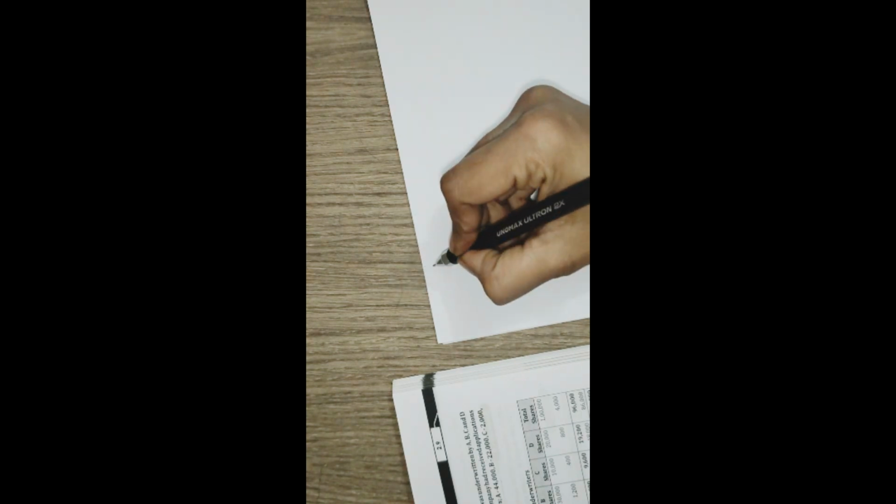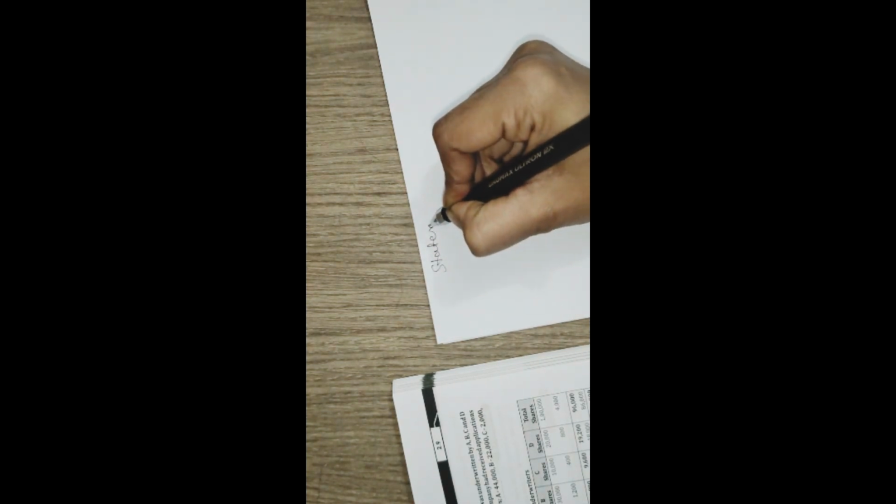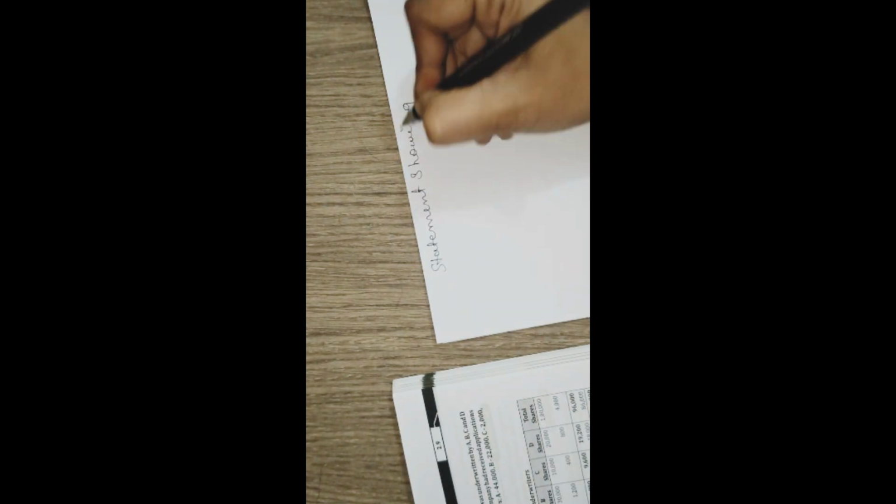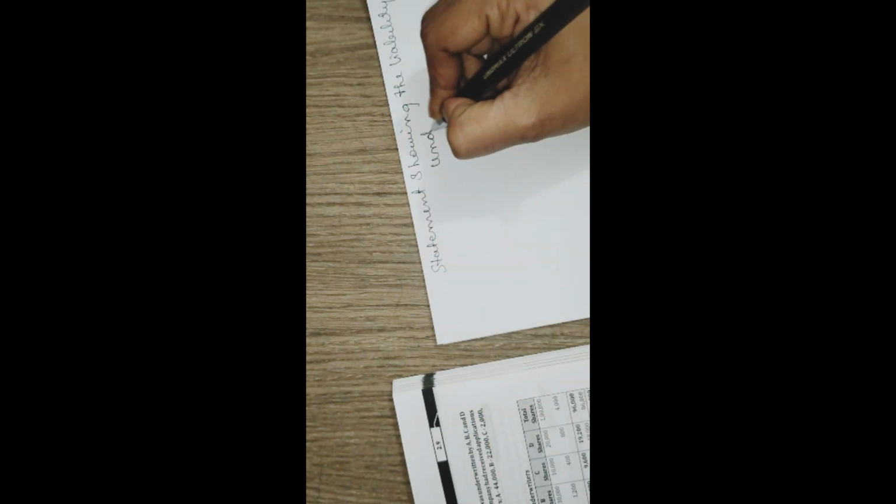The statement showing the liability of underwriters. The underwriters are total shares. Here we have totally 4 underwriters, that is A, B, C and D.